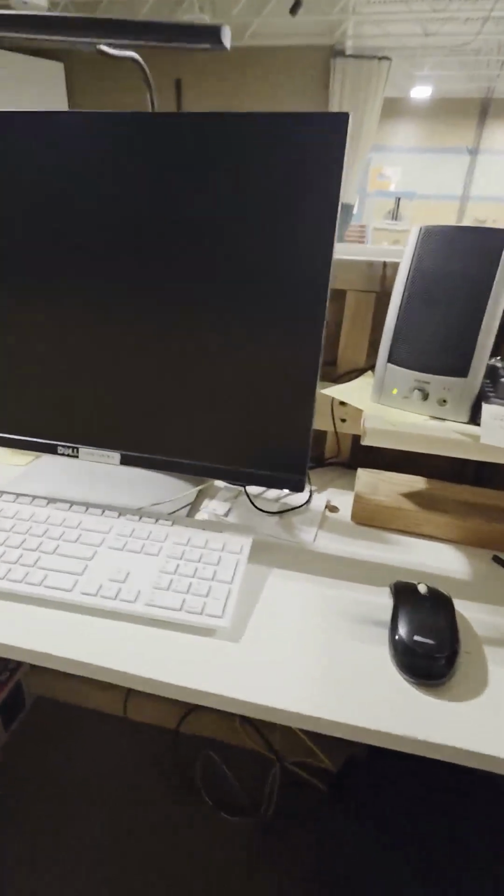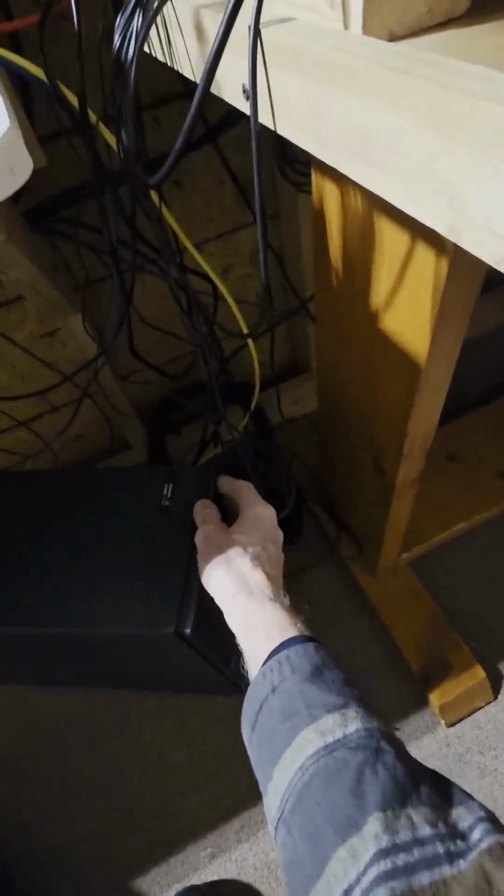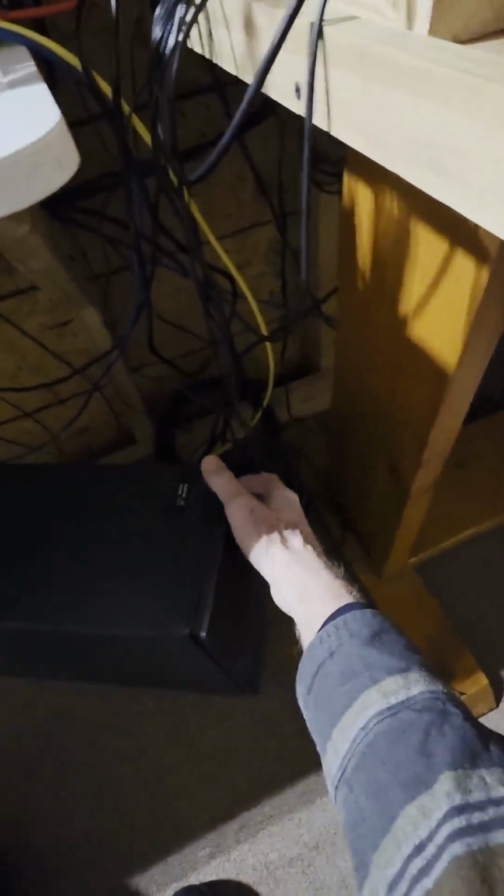I typically wait until that logo goes out, and then I reach down here and push the on button for the computer just for about a second, and then we wait.